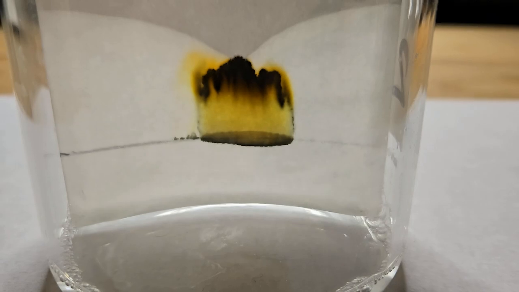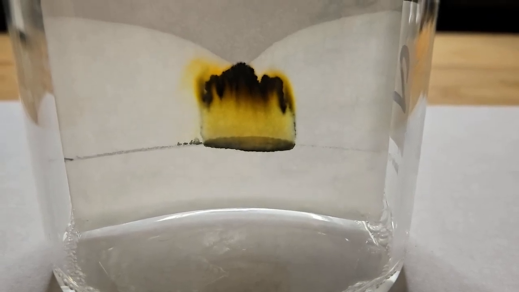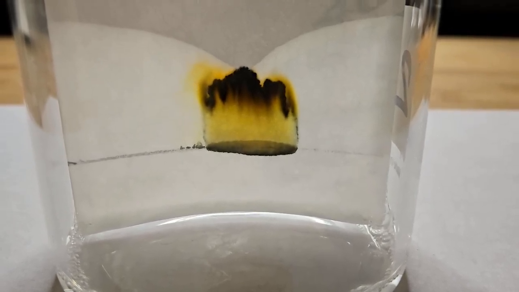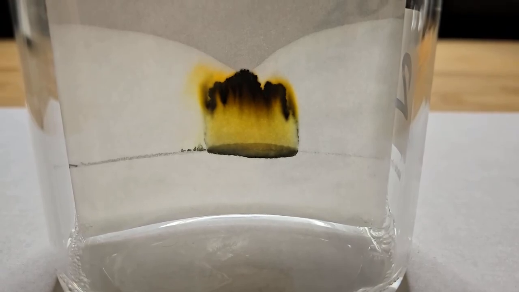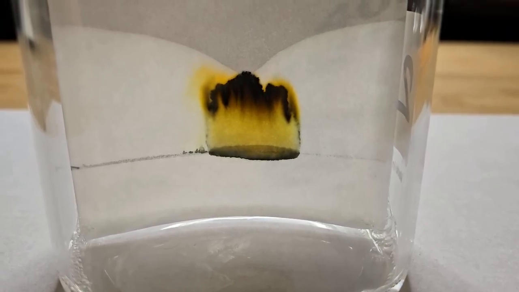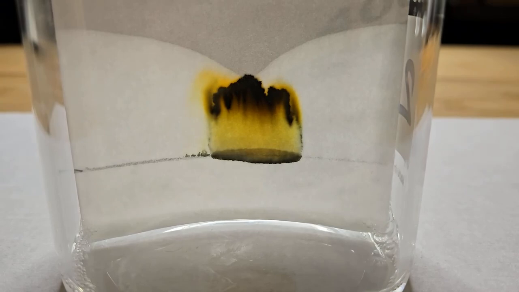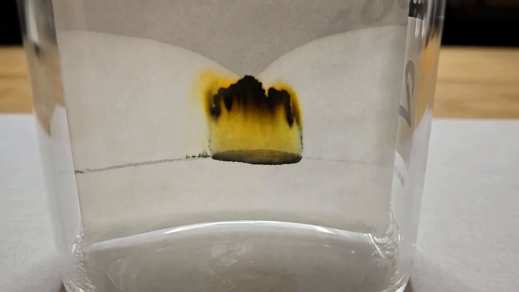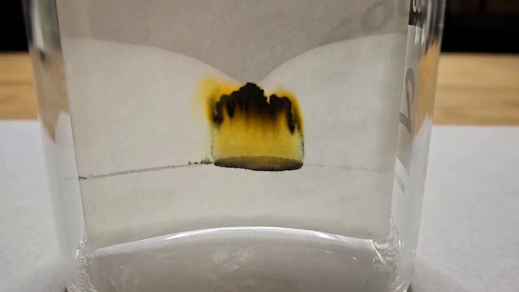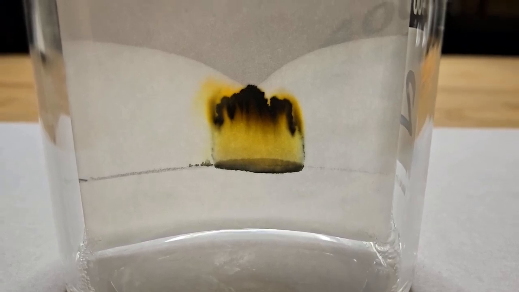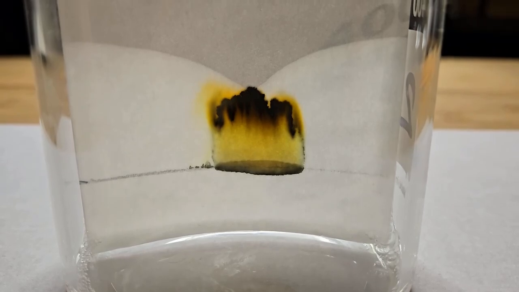So as you can see, the solvent is rising and carrying with it the mixture, and as the mixture rises up the chromatography paper, it's starting to separate out. So we'll keep this running until the solvent reaches the top line.